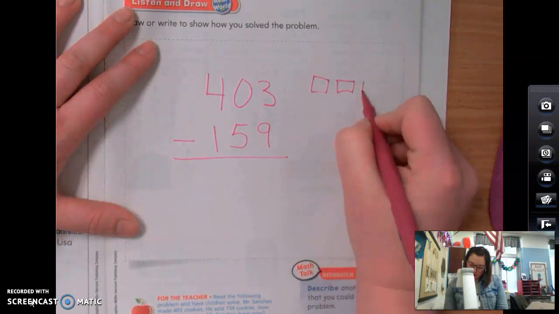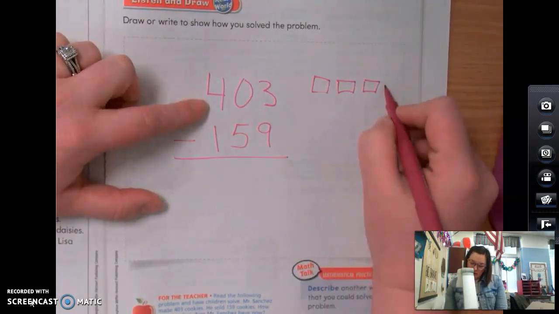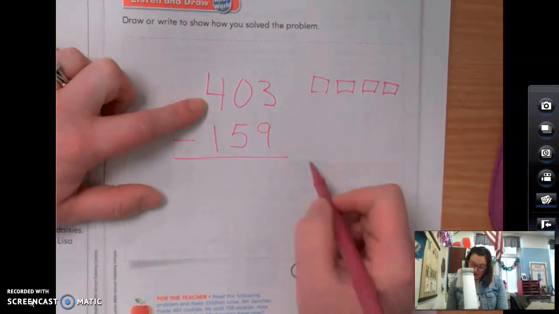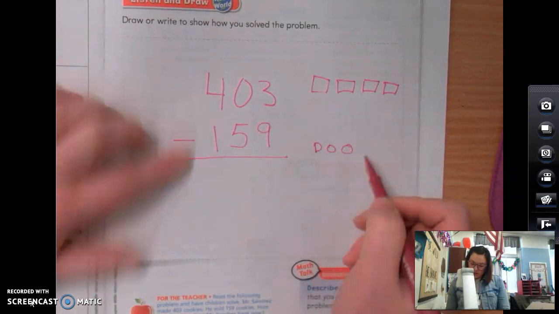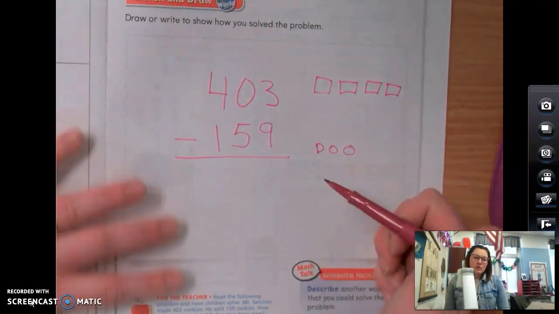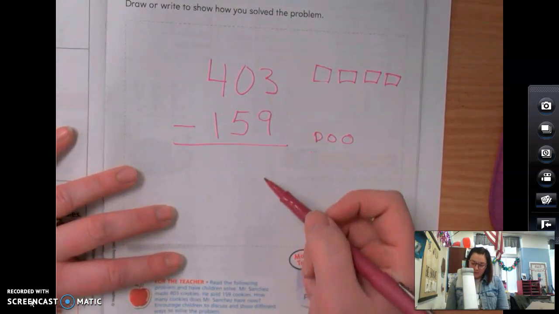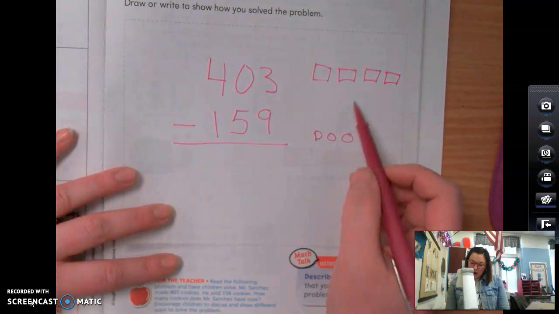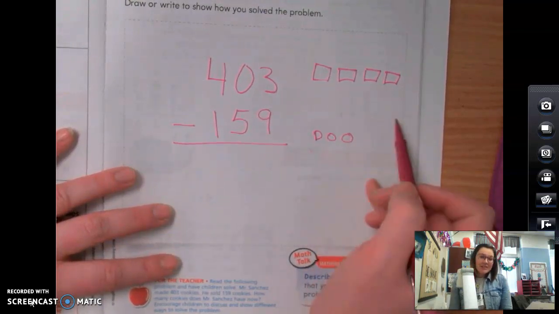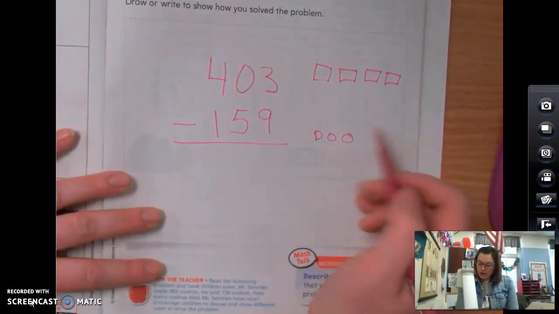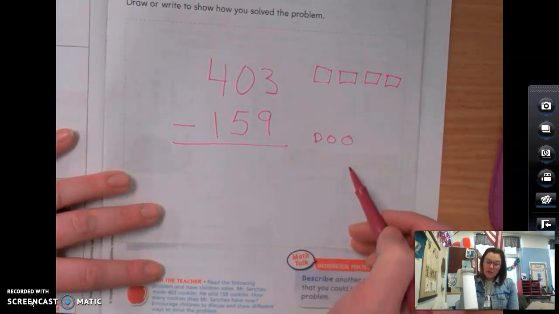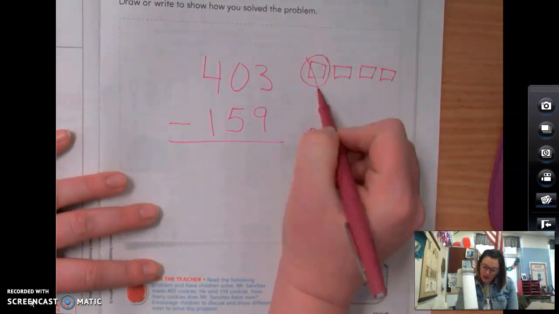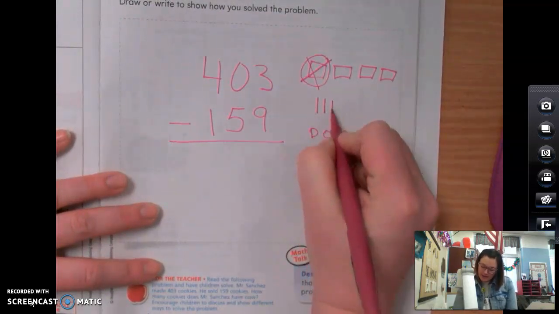Okay, and you can just write this problem and just look at the quick picture I'm drawing. So 4 hundreds, 0 tens, and 3 ones. Well, if I want to subtract 159, I don't have enough ones. So the problem is I don't have any tens to regroup to make 10 ones. So what I have to do is come over here and regroup 100 as 10 tens.